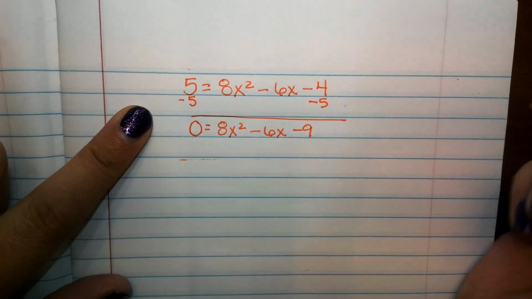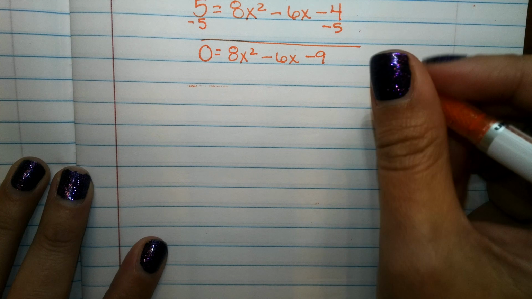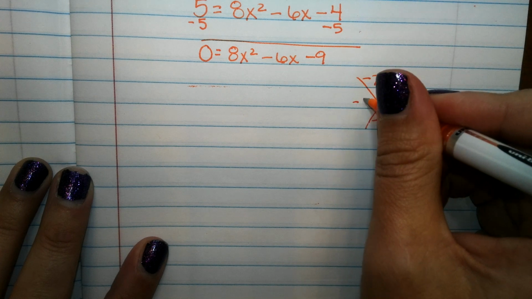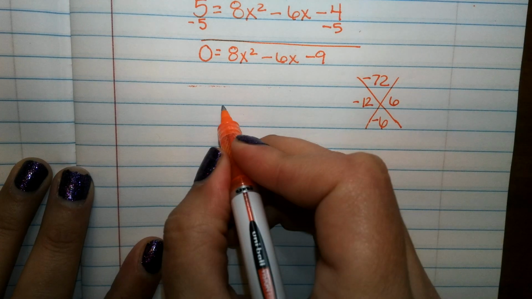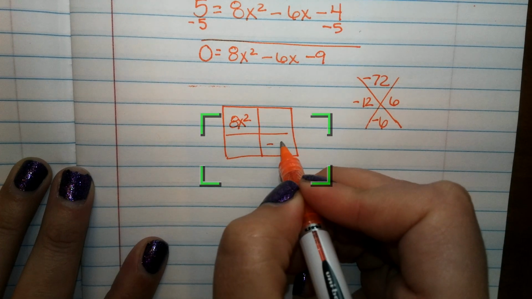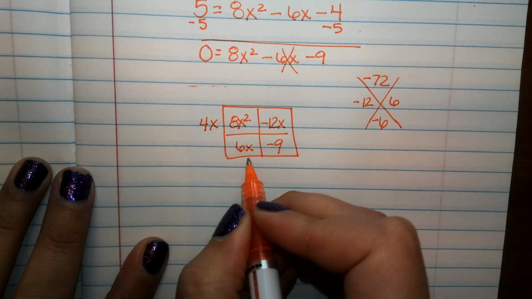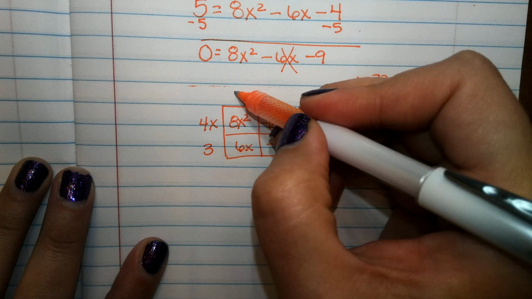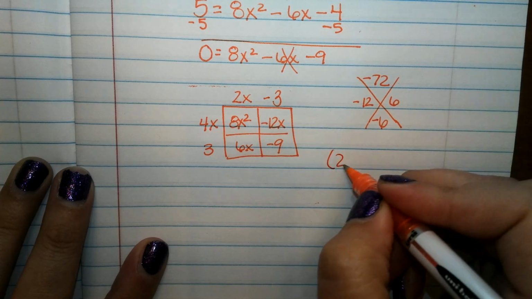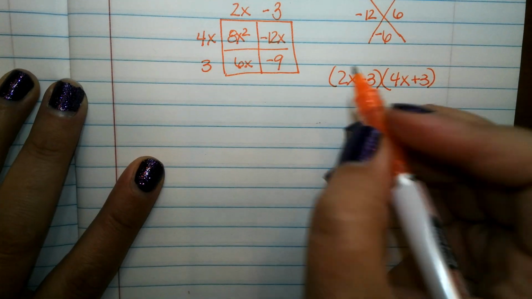Okay, now there's nothing over here. Everything's set equal to 0. I can start by factoring. So 8 times -9 is -72. -6 is on the bottom. So we have -12 times 6. Make the box. 8x squared. -9's on the bottom. -12x and 6x. So these have 4x in common. These have a 3. These have a 2x. And then we have a 3 and it's negative. So I've got 2x minus 3 times 4x plus 3 equals 0.